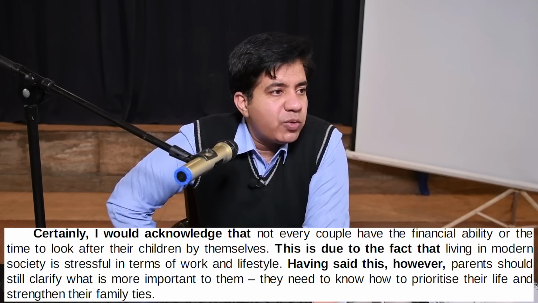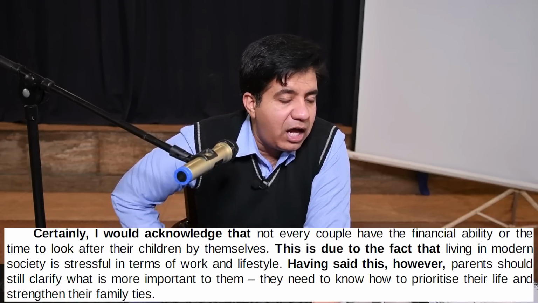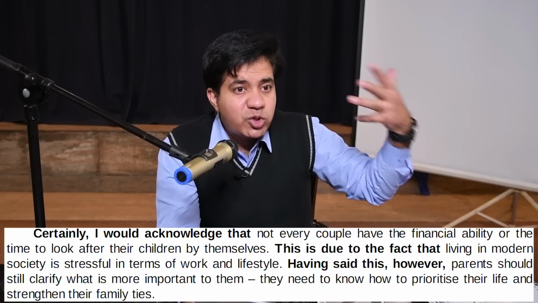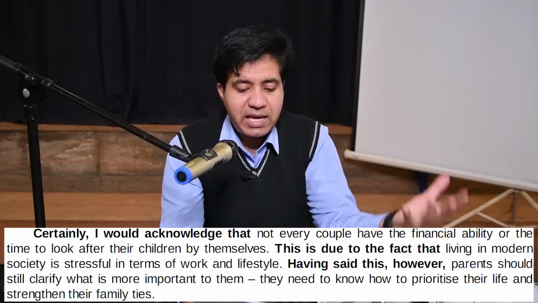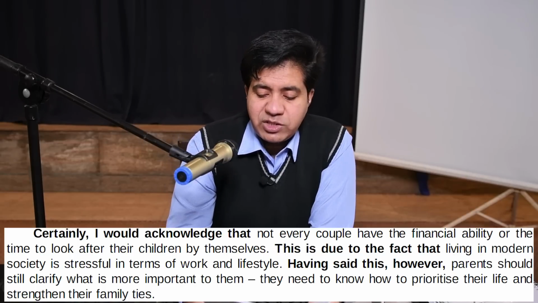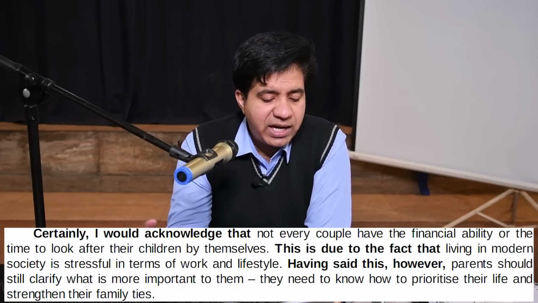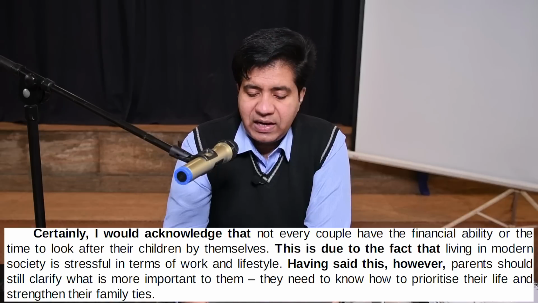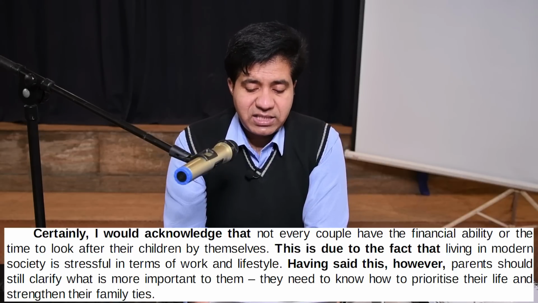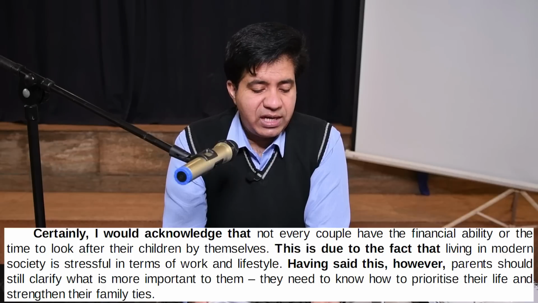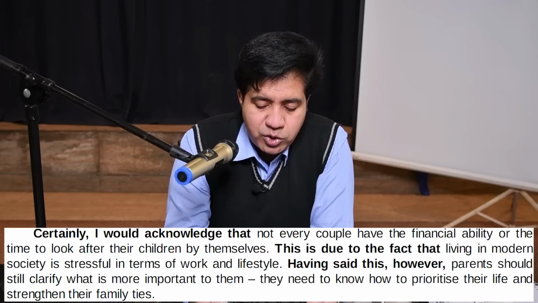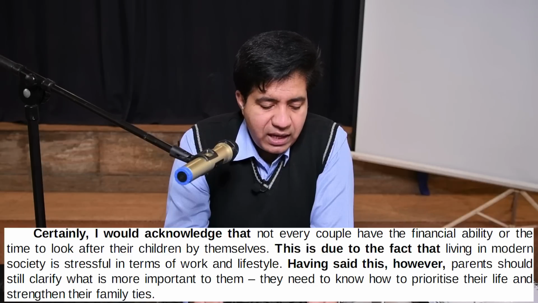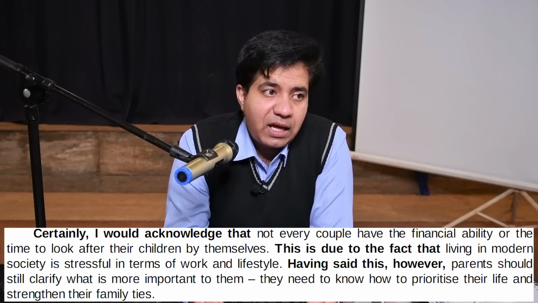So you are actually writing a contrast paragraph and you are writing against your own opinion. Whatever your main opinion is, now you are writing against that opinion. This is due to the fact that living in modern society is stressful in terms of work and lifestyle. Having said this, however, parents should still clarify what is more important to them. They need to know how to prioritize their life and strengthen their family ties.